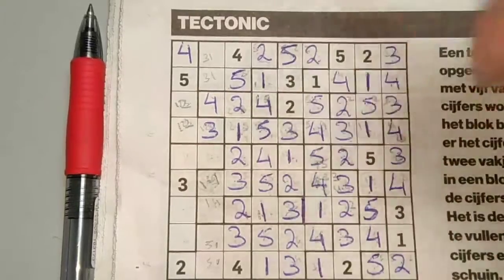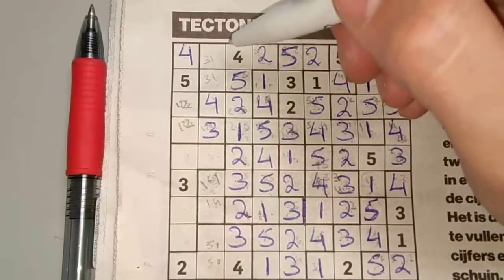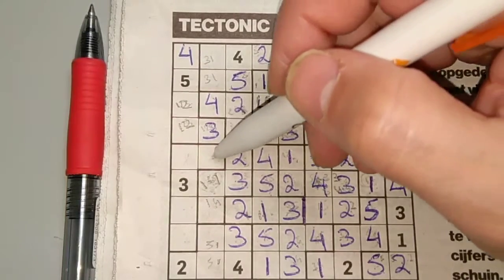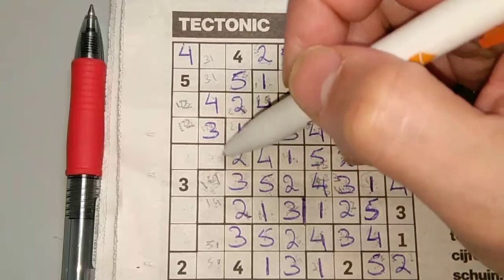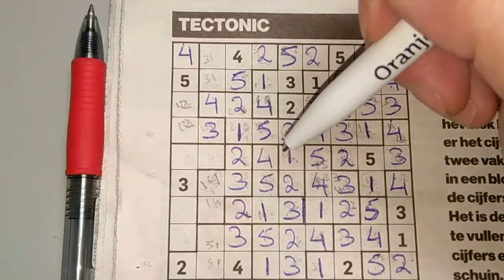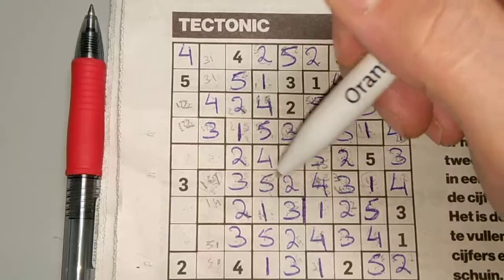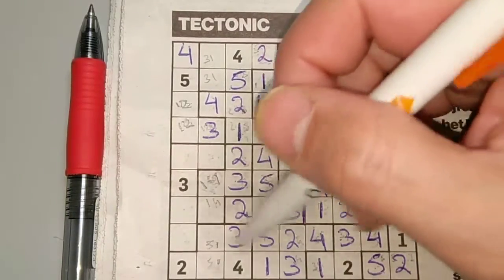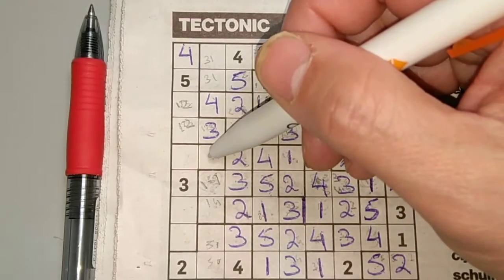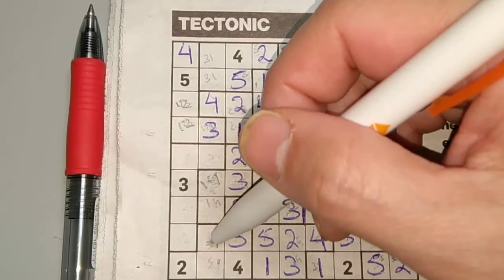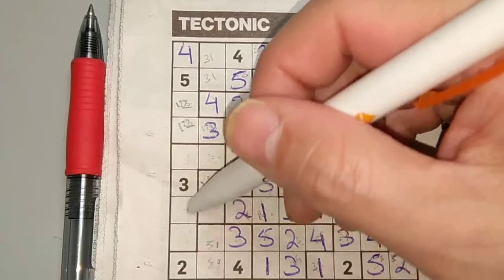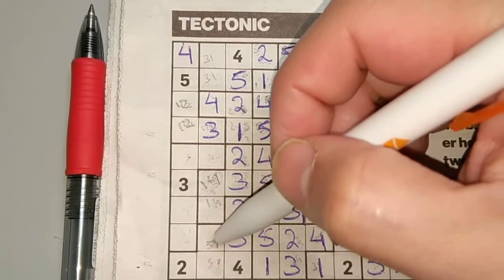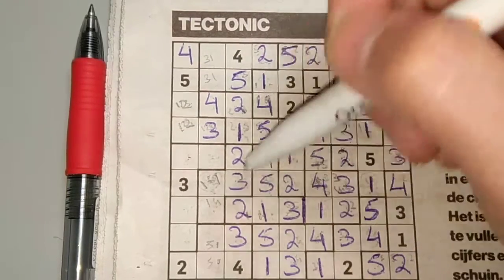Alright. Then this is difficult. Here cannot be 1. 1 or the 4. Here I need to guess. If it's a 1, suppose this is 1. Then I cannot put the 1 there. The 1 should be here. That means if I put the 1 here, I cannot put the 1 there.